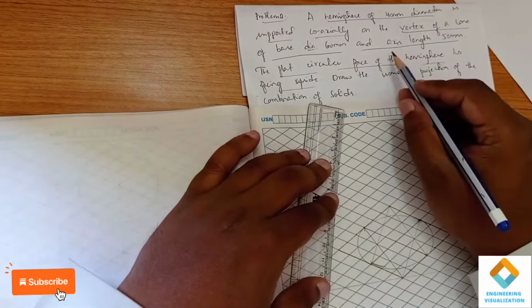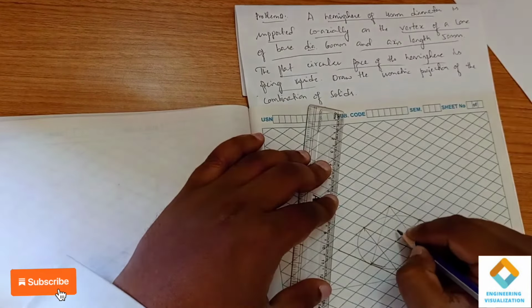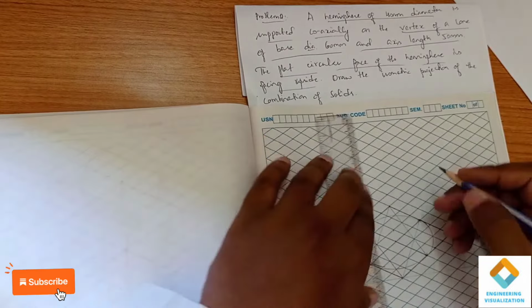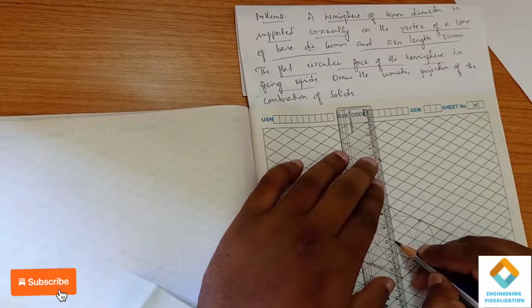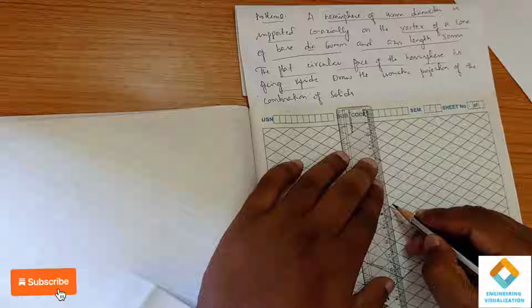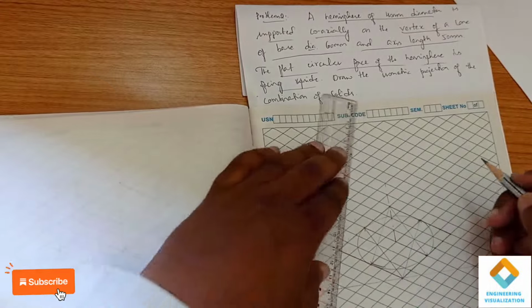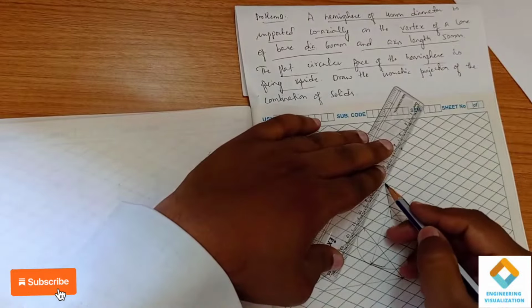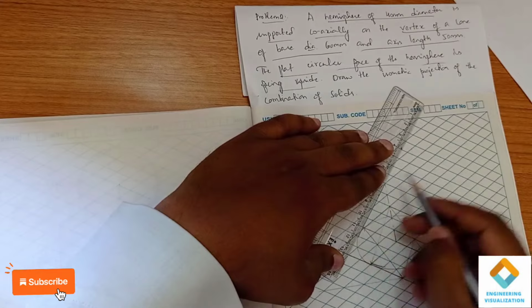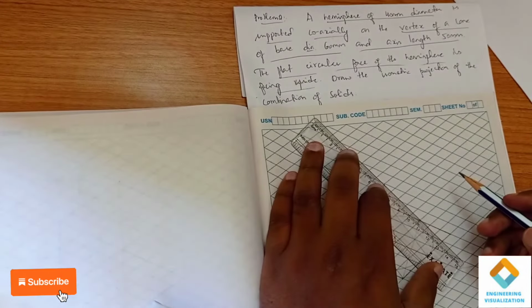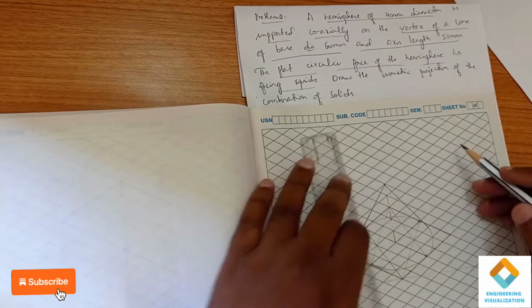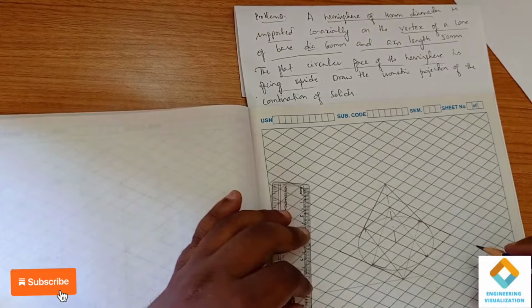From this we have to consider an axis length of 50, that is 5 boxes. 1, 2, 3, 4, 5. So draw a vertical height here. Now we have to connect tangentially, like this, to make sure the surface of the cone touches like this. So this completes the cone problem.